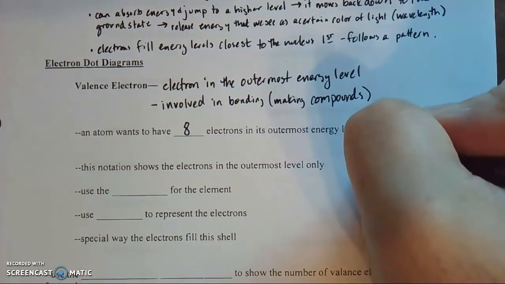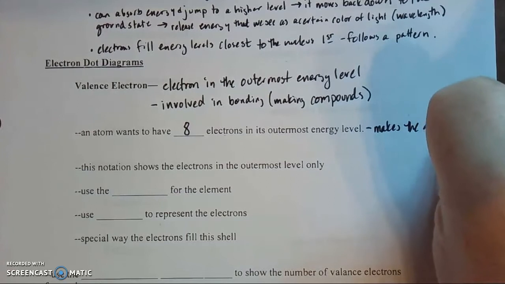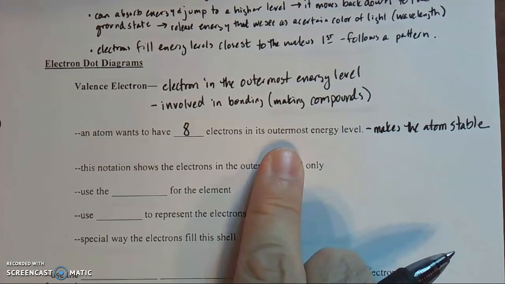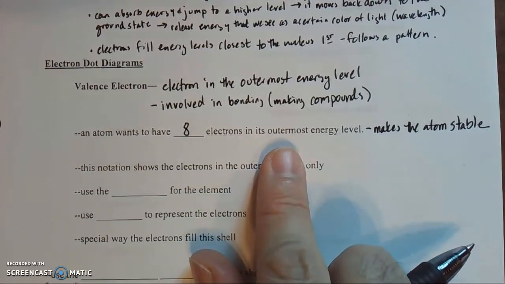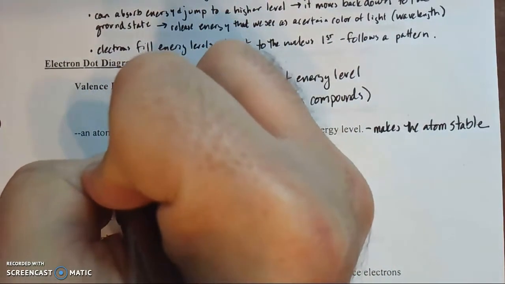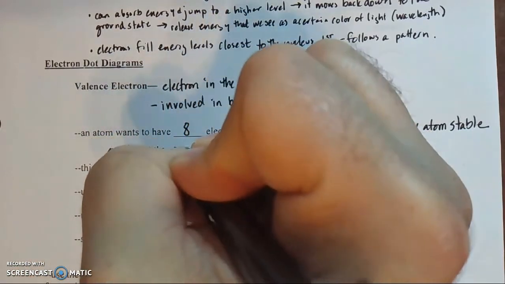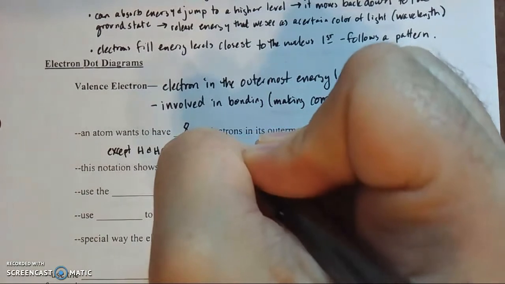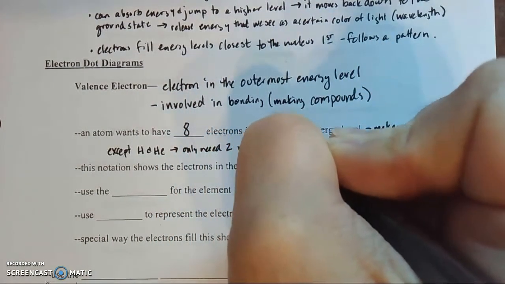This makes the atom stable. And this is true for almost every single element, except for hydrogen and helium. They only need 2 valence electrons to be stable.